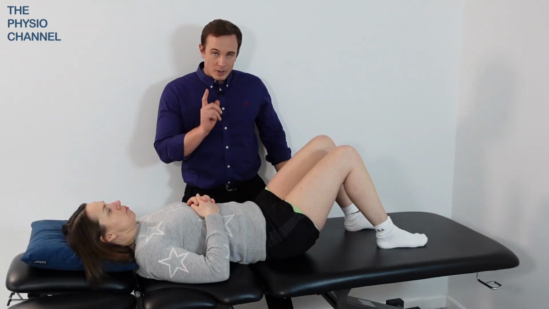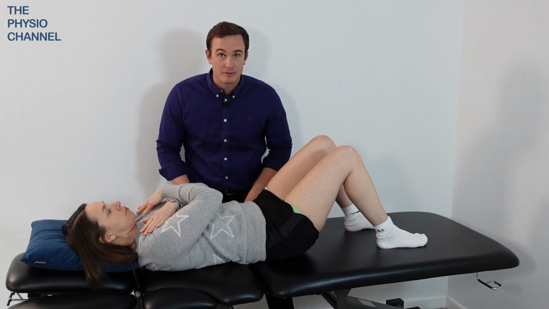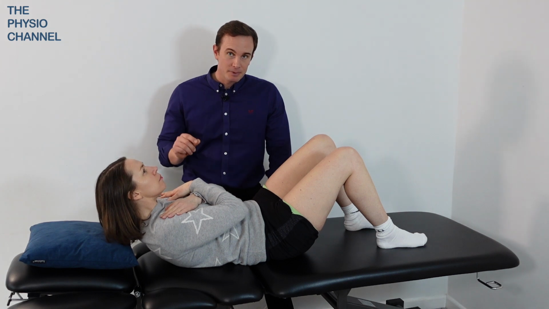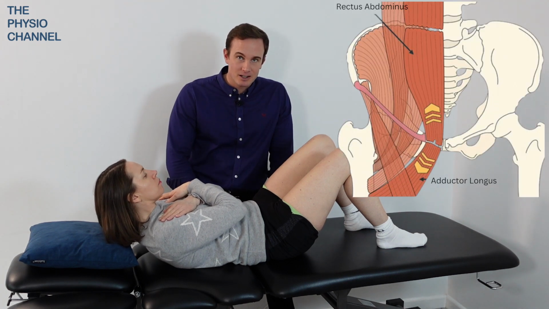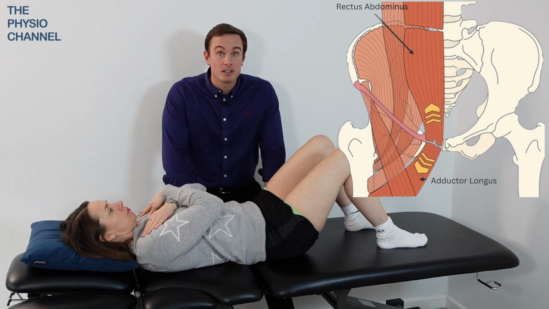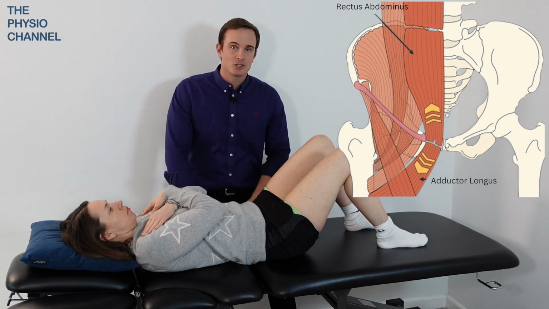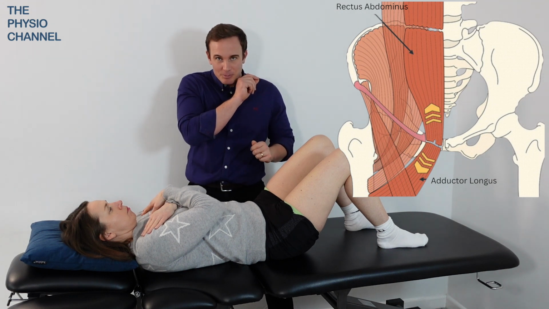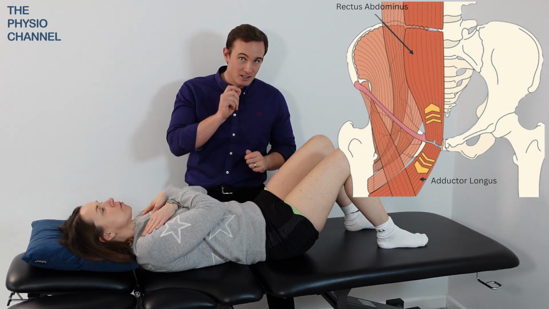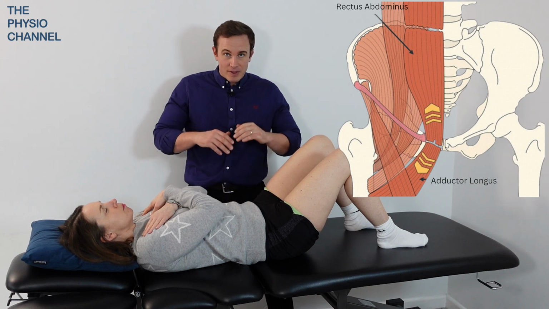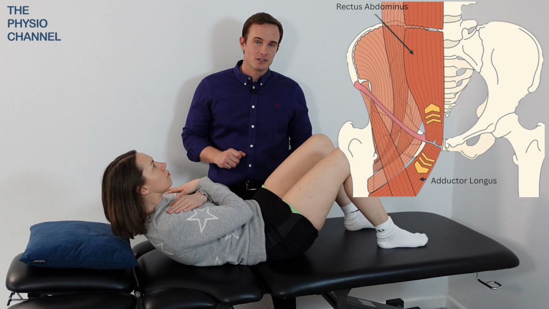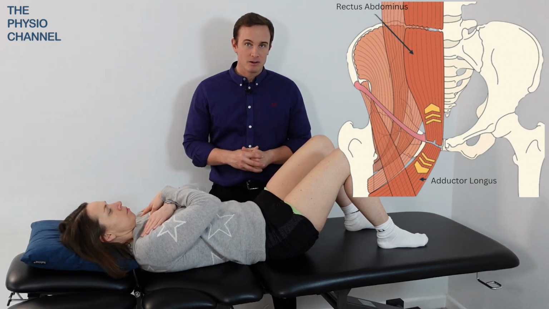Here's why. When the patient does a sit-up, it activates their abdominal muscles, their rectus abdominis. Now those muscles are connected to the adductors, specifically that adductor longus muscle. Have a look at the picture showing on the screen here. It shows that there's continuation between the abdominal muscles and that adductor groin muscle. That's why doing a sit-up, especially when you add resistance, can cause some of that groin pain to be reproduced.